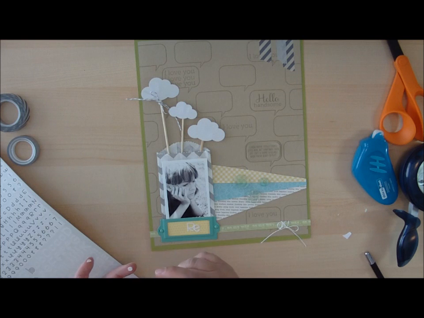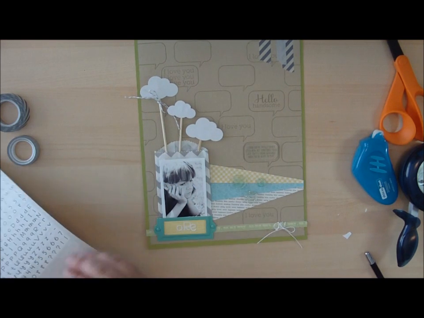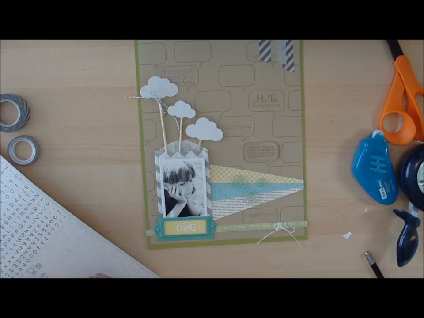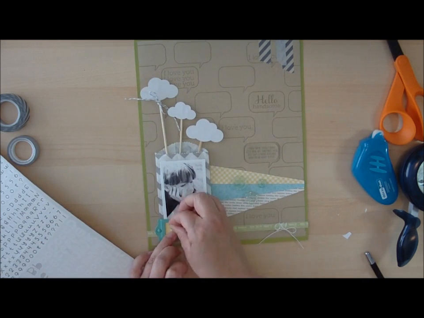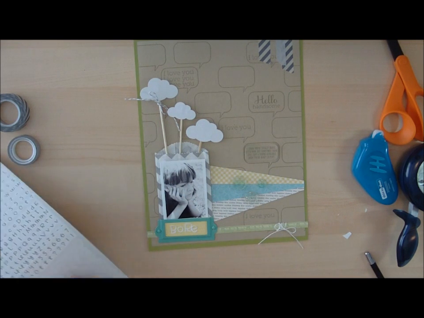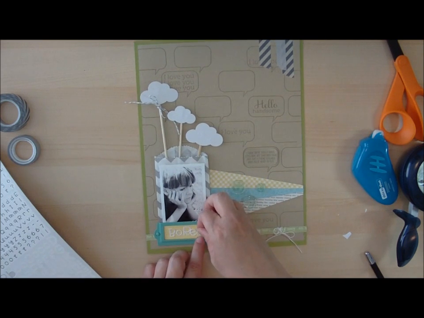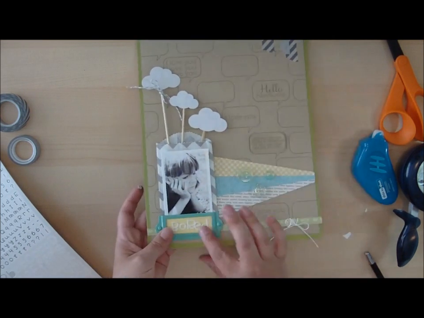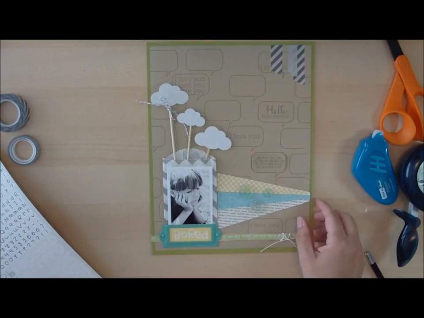On this particular day, my son was terribly bored and couldn't think of anything fun to do. So this is why that layout's going to be called Bored. And the journaling says, I know you're totally bored, little man, but sometimes there just isn't a friend around when you want to play. I'm sure you've all gone through that as parents. So there's the title.